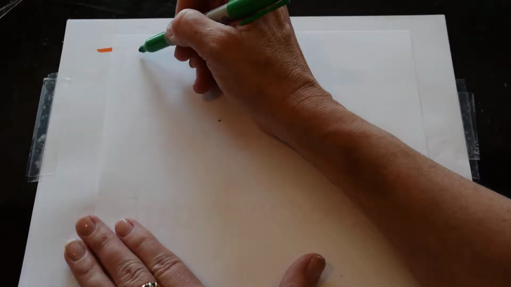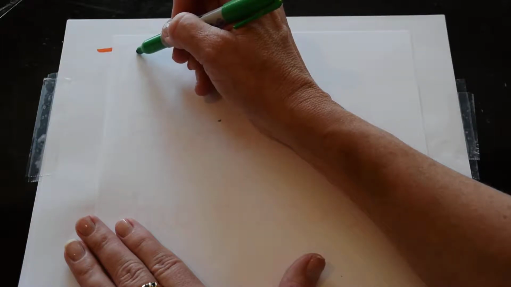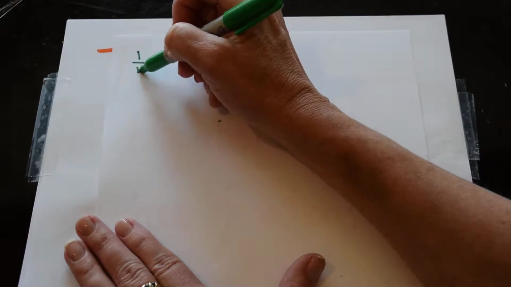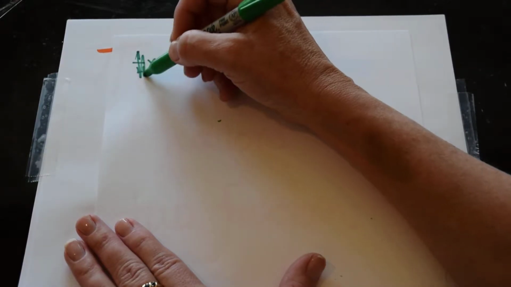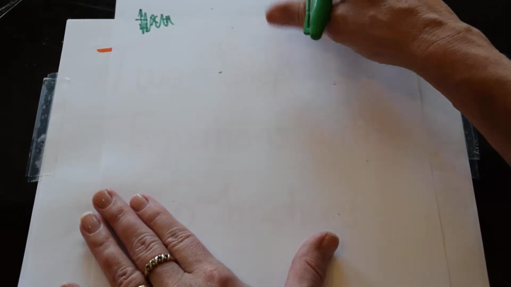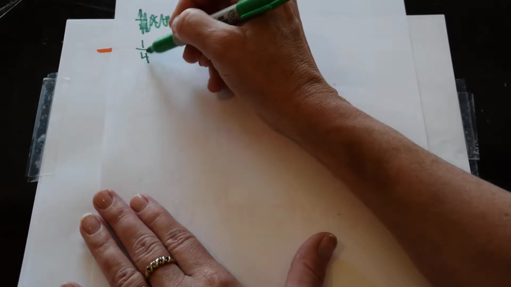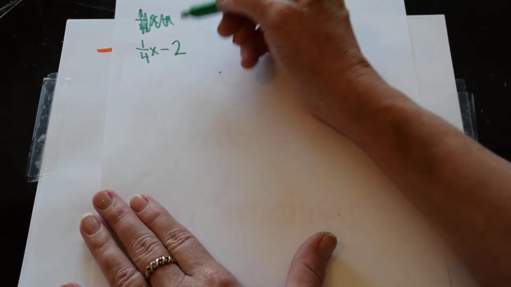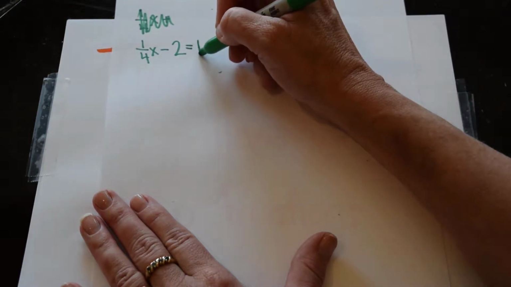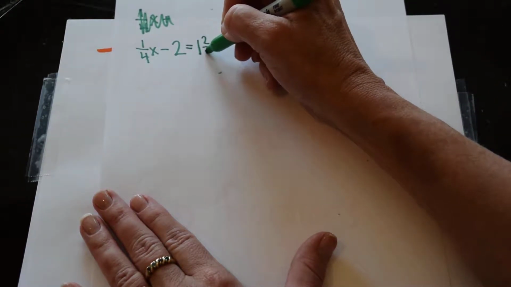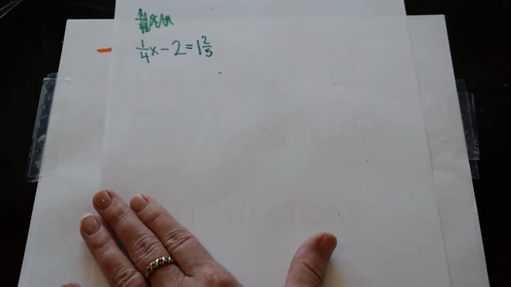So let's start out with 1/4 x plus, let's start that one over. Let's start out with 1/4 x minus 2, I was copying the problem down wrong, is equal to 1 2/5. Shake things up with a 5 instead of a 3.